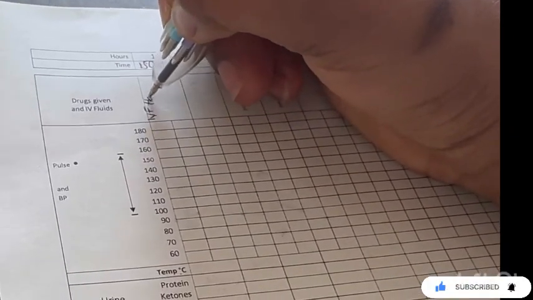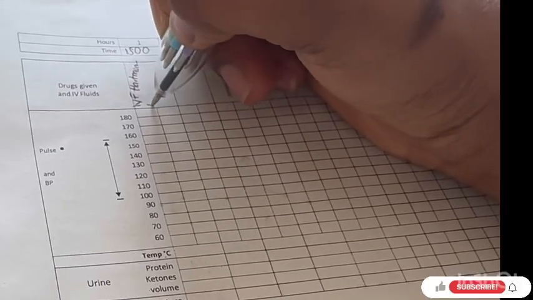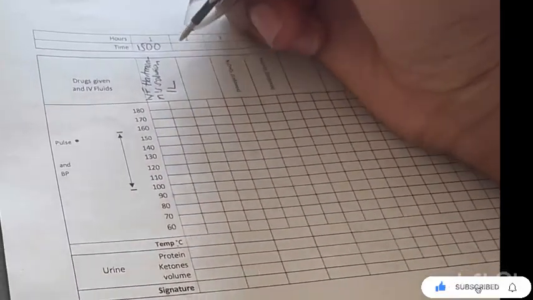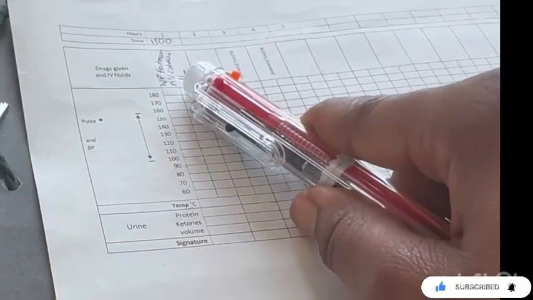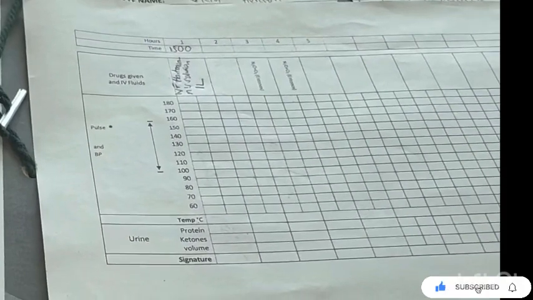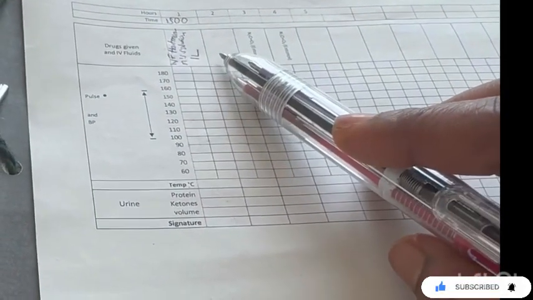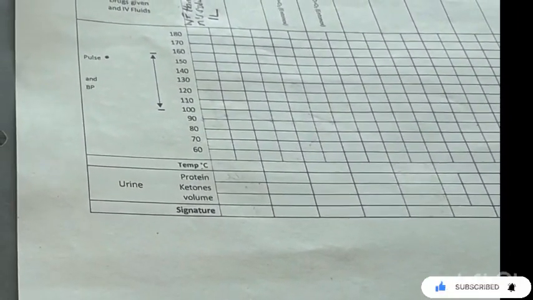IV fluid: Hartmann's. Then you can continue. Hartmann's solution, 1 liter. Okay, so it means that that hour, this was the medication the patient was on. If it was paracetamol, you serve the patient, just put it there. If you didn't give the patient any medication, leave it blank. Okay, leave it blank. Now let's move to the maternal well-being.